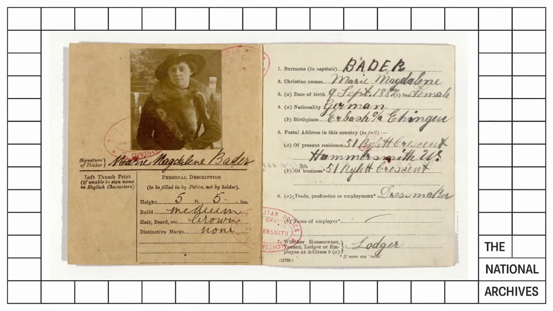This is an example of the Alien Identity Book for Marie Bader. It's very unusual for us to have copies of alien identity books, as these would be issued with the aliens to carry around with them. However, we do have some sample ones, and this is one of those on the screen. So the main collection we have are the actual registration cards that were created and maintained and preserved at police offices up and down the country.